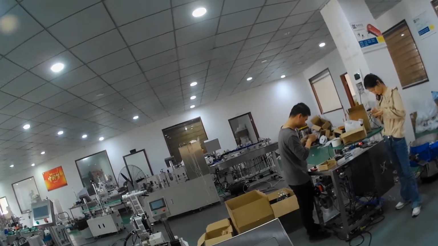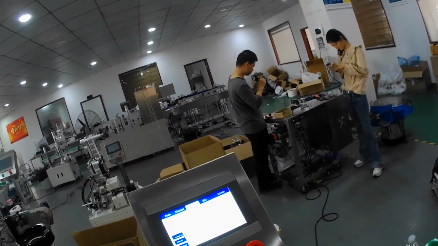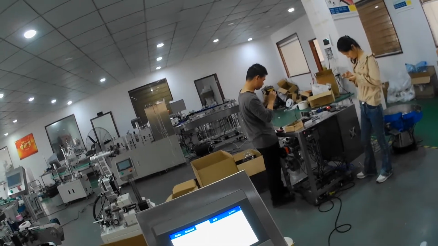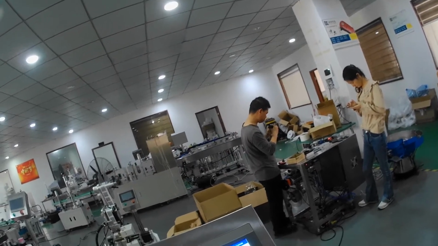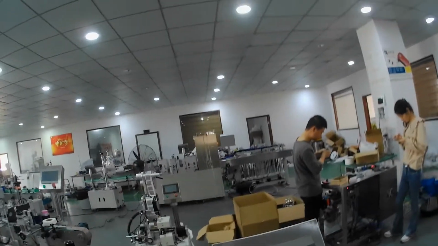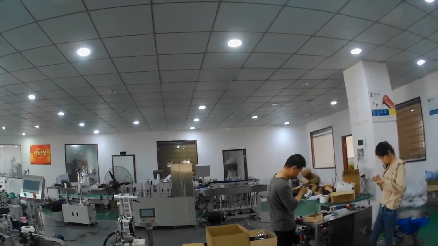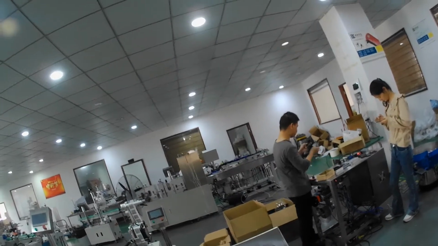And this is the label applying delay. We can set the label applying delay time, and this is a label dispensing stop delay. We can set the label dispense stop delay time here, and this is the no load machine stop delay.